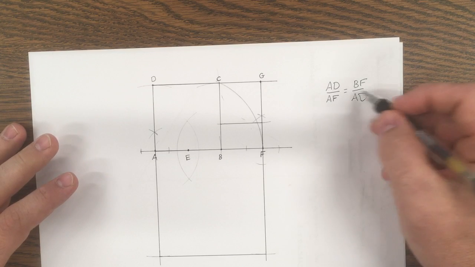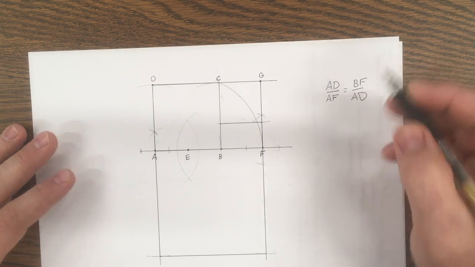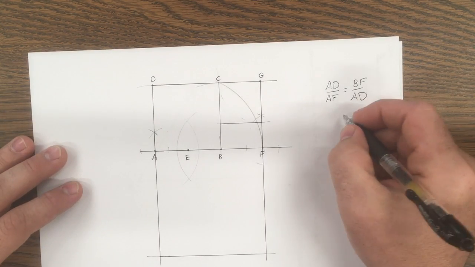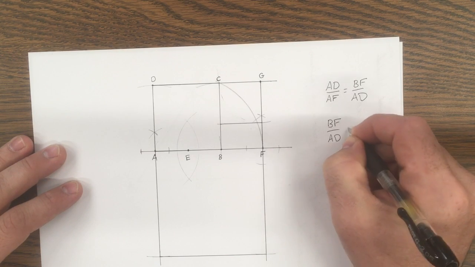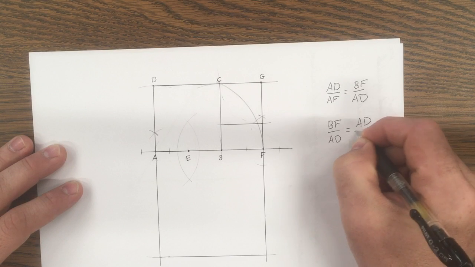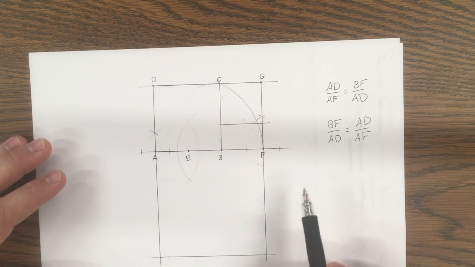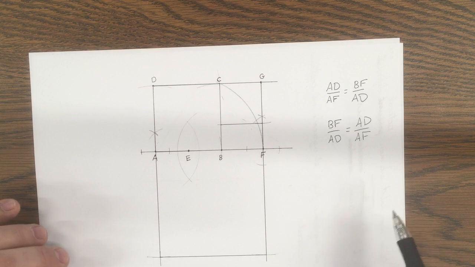That it's a very elegant thing that we have this geometric mean. I suppose I could write it more clearly if I did it the other way. BF over AD equals AD over AF. Where there's really only 3 terms in the proportion that describes how this rectangle is made.